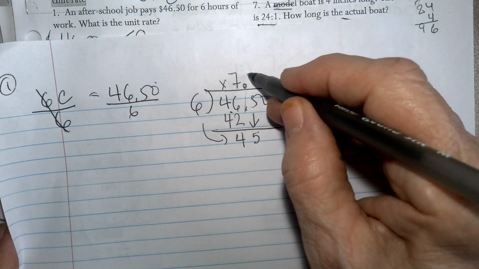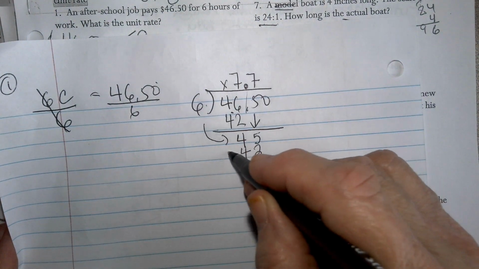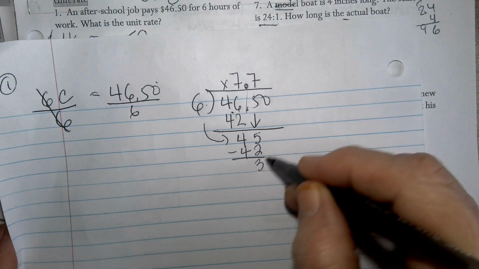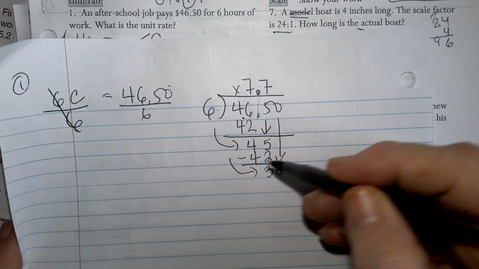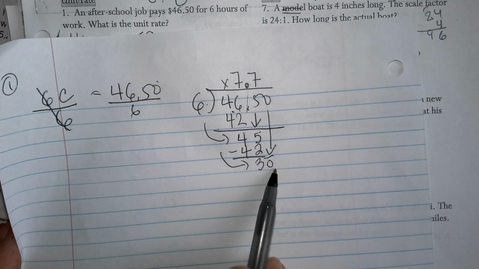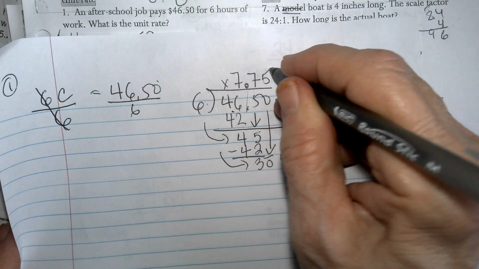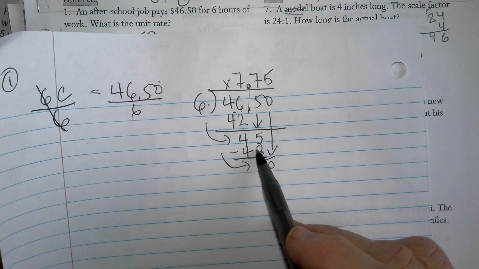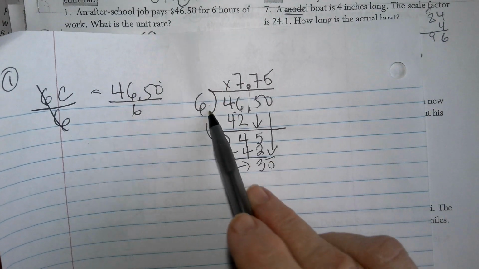Oh yeah, 7. 7 times 6 is 42. Subtract and bring down that last 0. And then go back to the divisor and divide. 6 goes into 30 how many times? 5. Very good. It does go in there. It's not 7 times 7, it's 7 times 6.